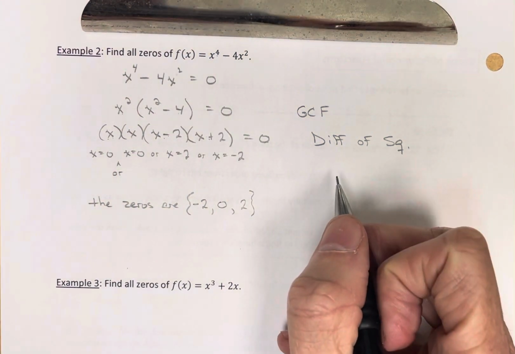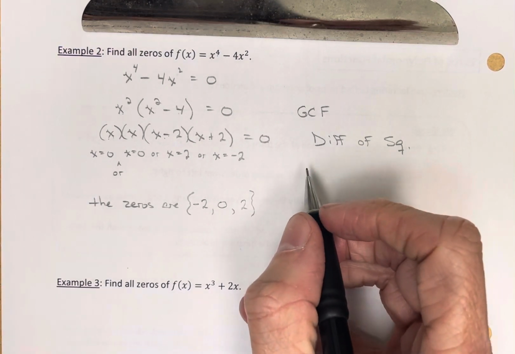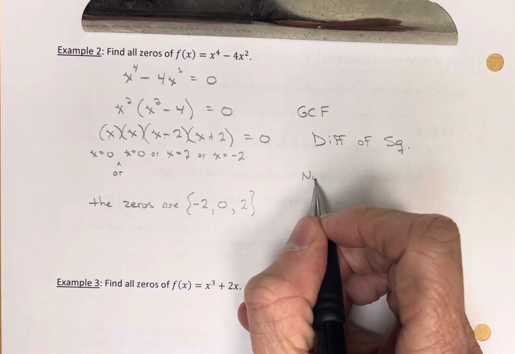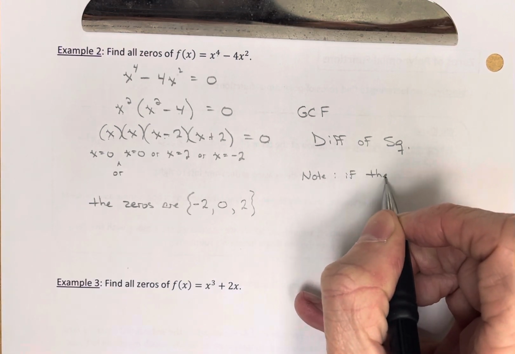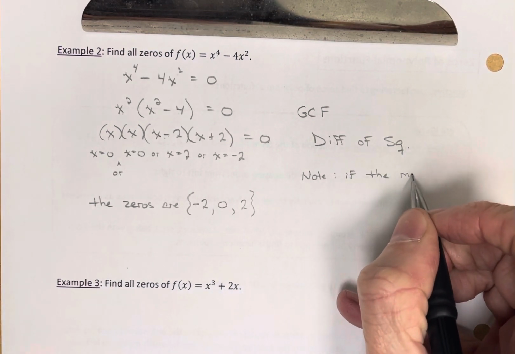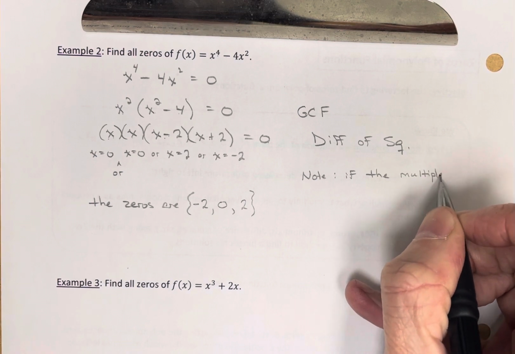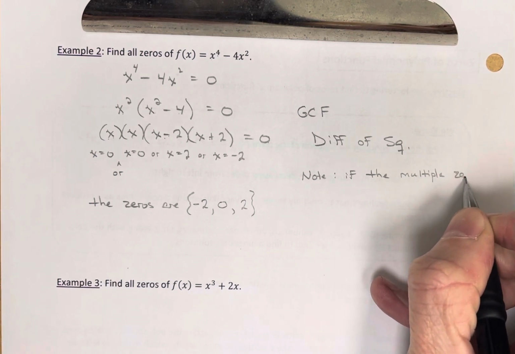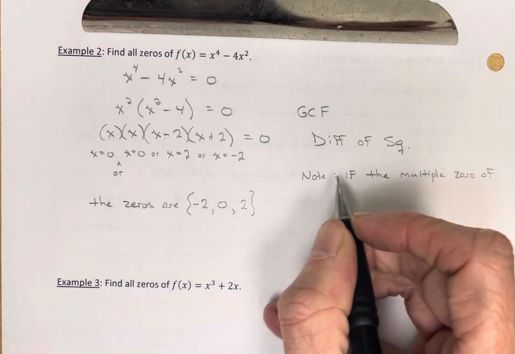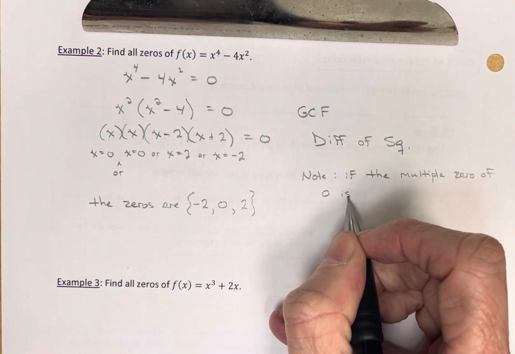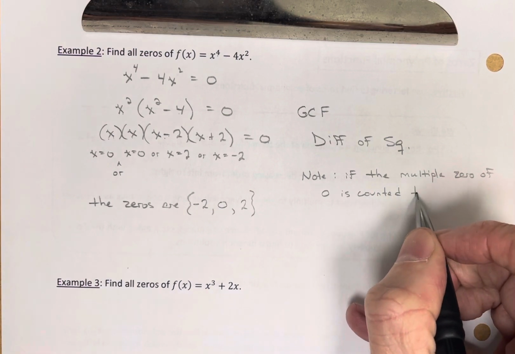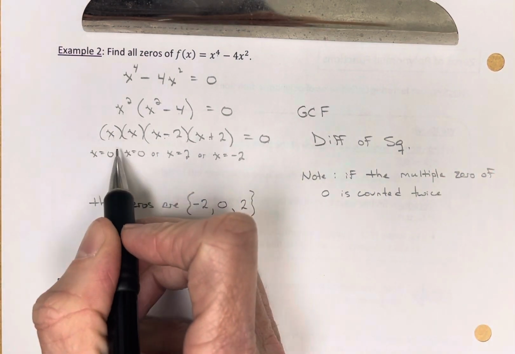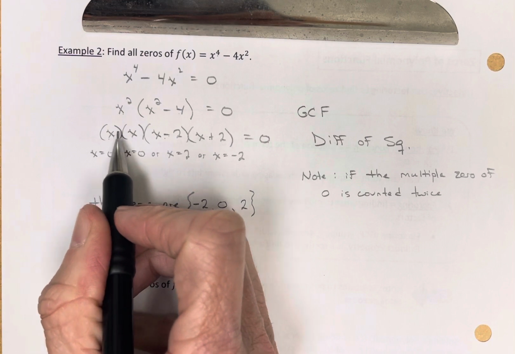Now, I want you to notice something. Okay, so note, if the multiple 0 of 0 is counted twice because it occurs 2 times, right? This 0 occurs twice.